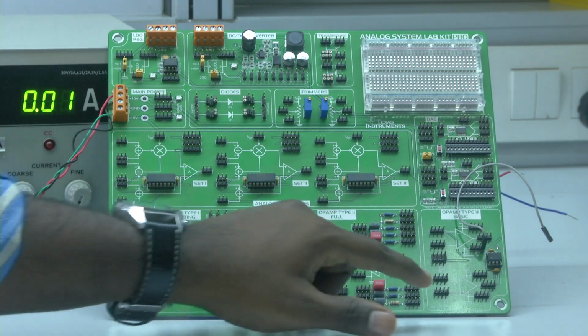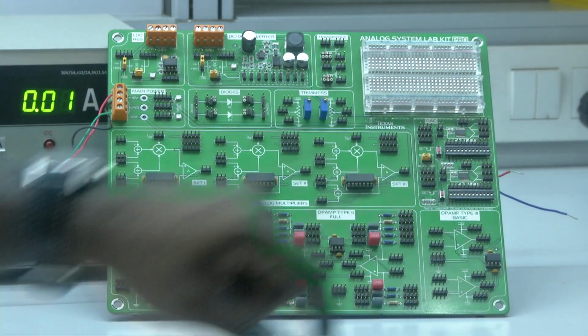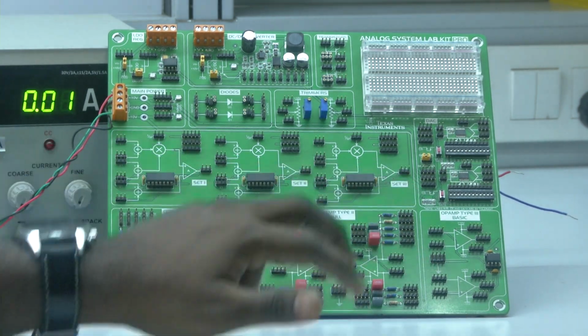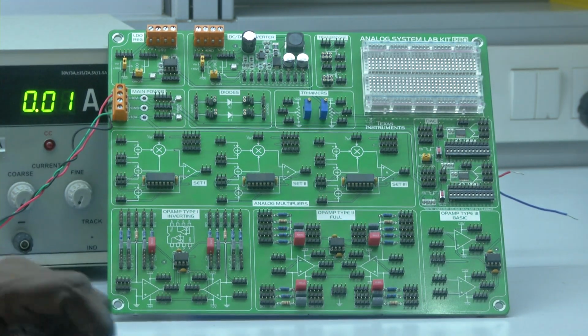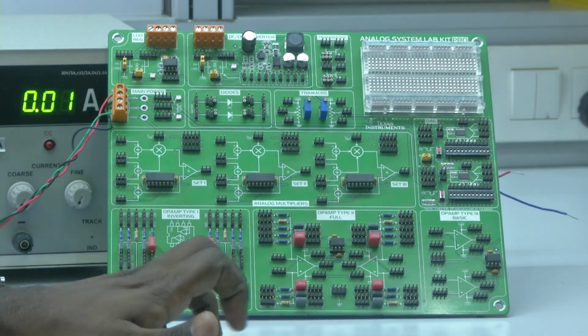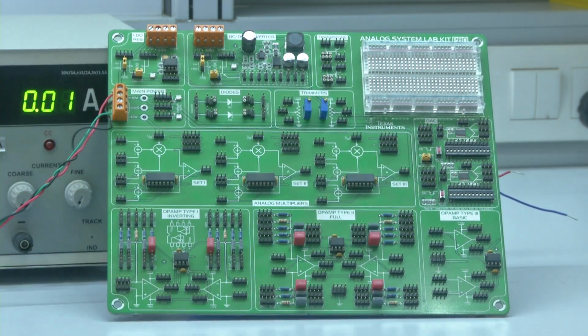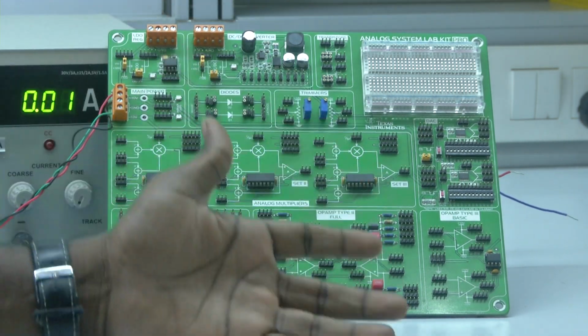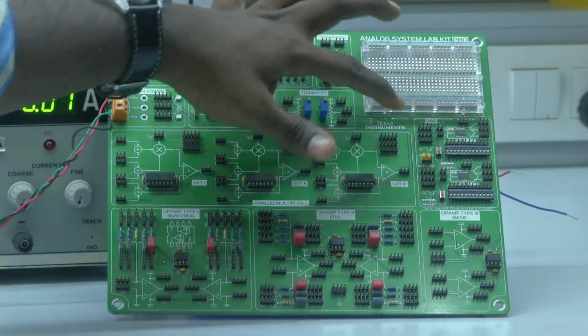Along with these 2 other types of op-amp subsystem, there is op-amp type 3 basic, where it has only the input and output connections without any resistances and capacitances. So, the basic design can be completely implemented, but any resistance or any passive elements that you have to use have to be connected using this.